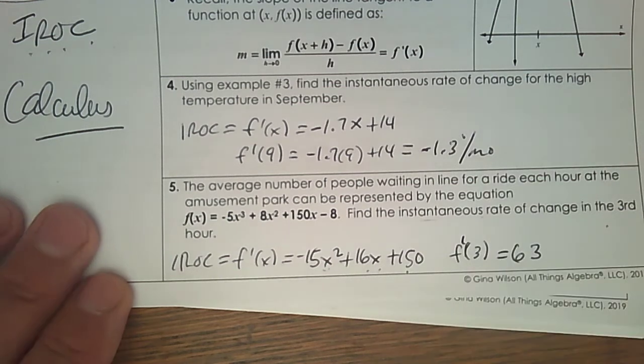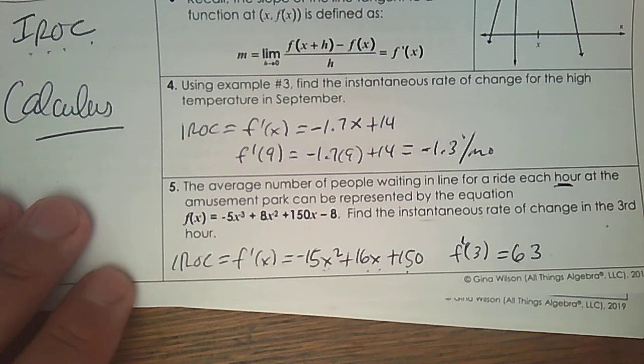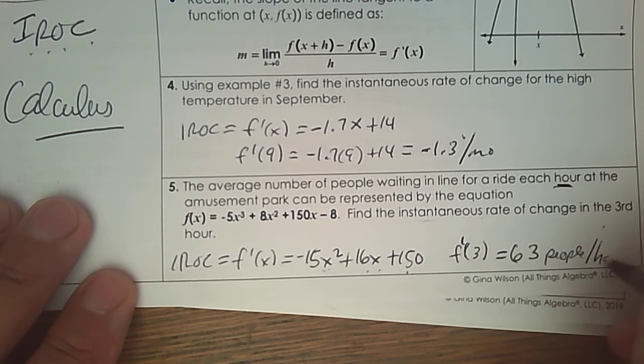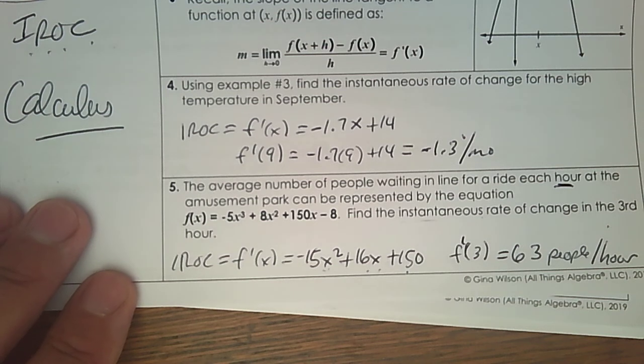But we have a rate. Whenever we have a derivative, we have a rate. What does that mean? There are 2 units. So what does x represent? If you read carefully, the average number of people waiting in line. So x represents hours, and the function represents people. So this is 63 people per hour. That's the rate. So what's the rate of change in the 3rd hour? In the 3rd hour, we are increasing by 63 people instantaneously, not using 2 points but 1 point. Calculus. Turn the page.